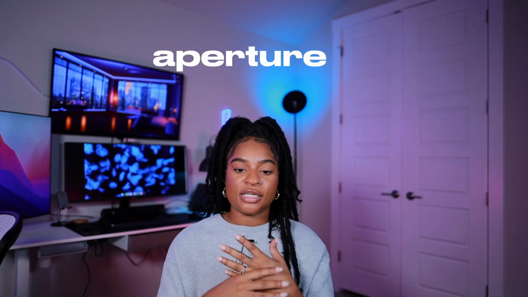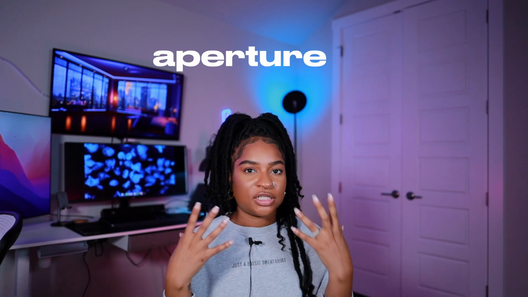So aperture is also known as f-stop or bokeh. It is how open or closed your camera's lens is, or like your camera's iris eye. I think it's so funny when they call it an iris, but it essentially is how open or closed your iris is for your camera. The way f-stop value works is the lower your f-stop is, the more blurry the background is going to be.